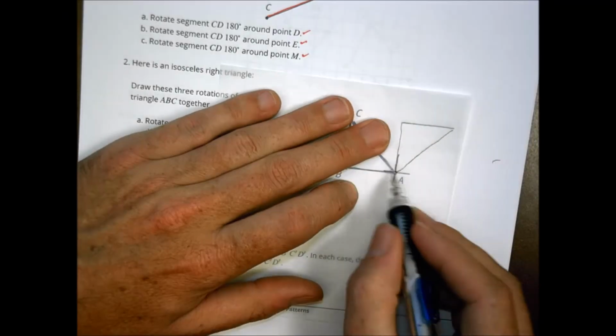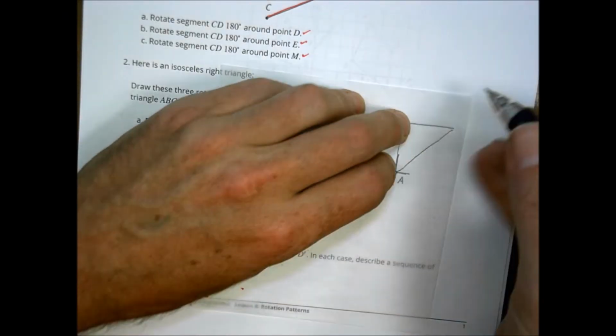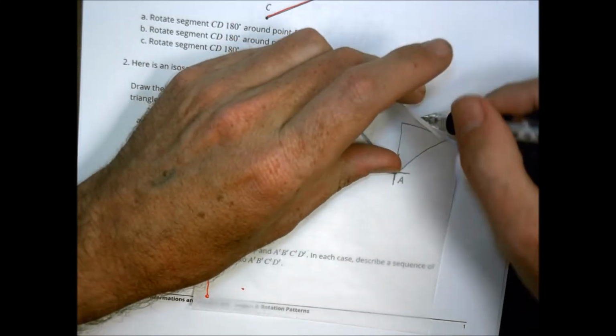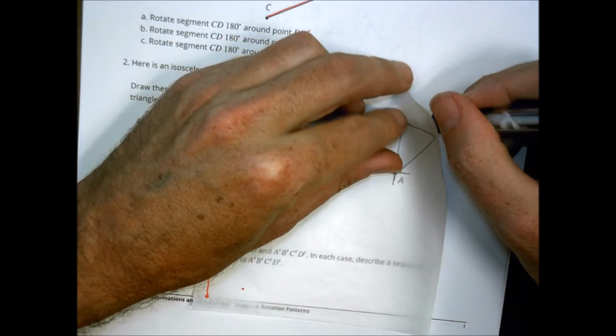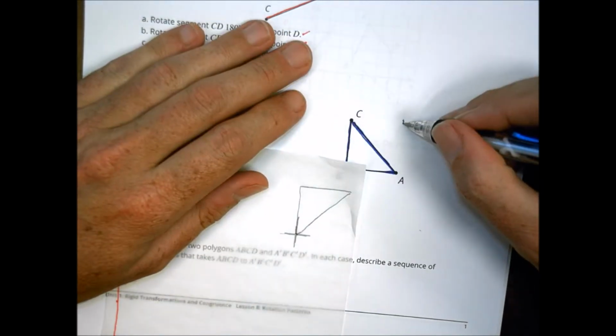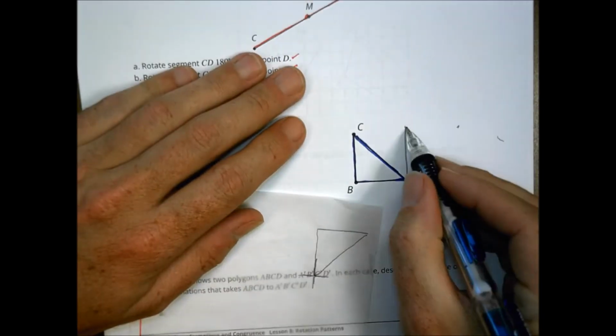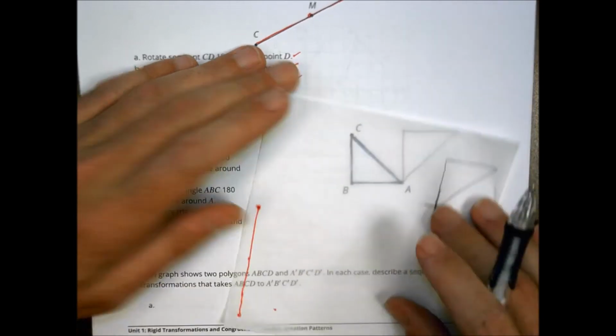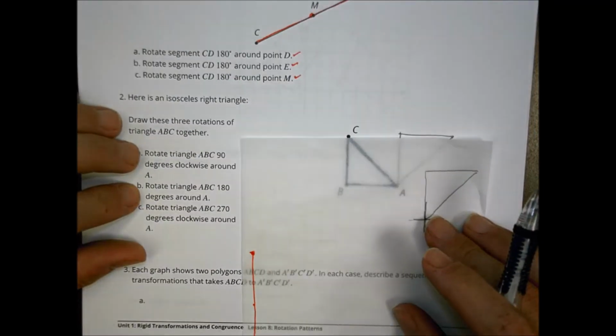And I put that little grid line just so I knew about where that would be. So I can fold the paper up and put a dot about there. Then I could play connect the dots for the first shape. Got it. Rotate triangle ABC 180 degrees around A.